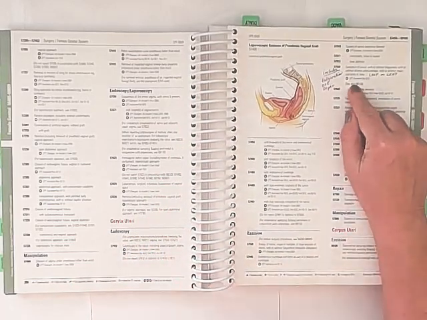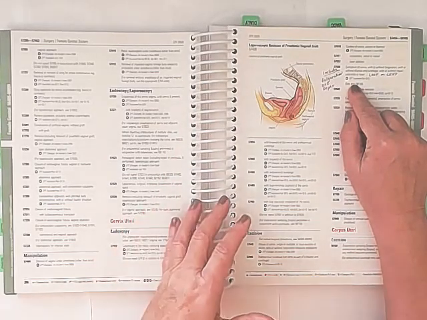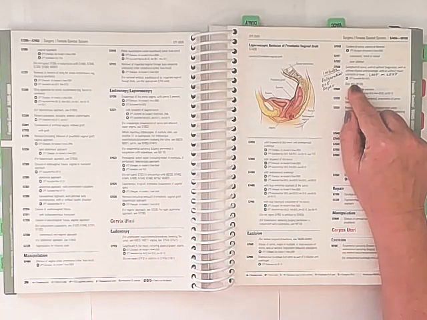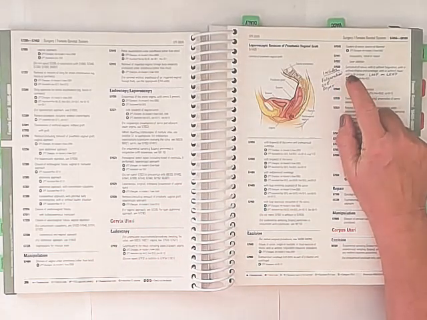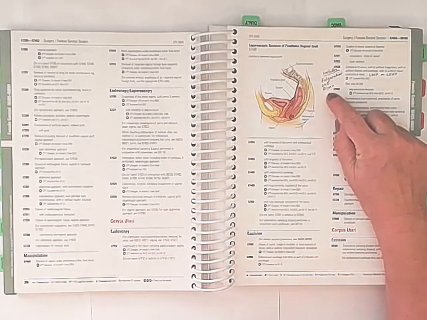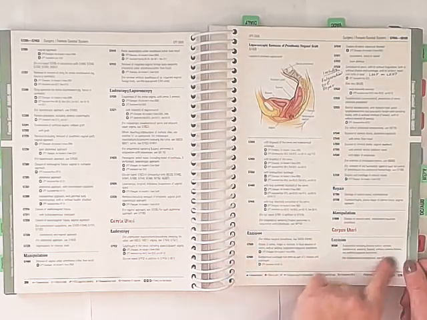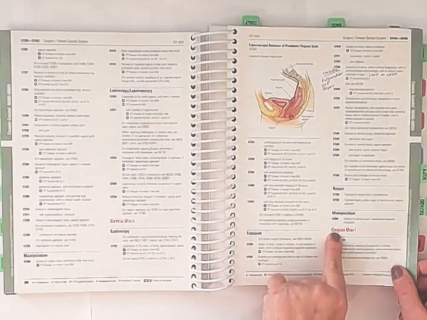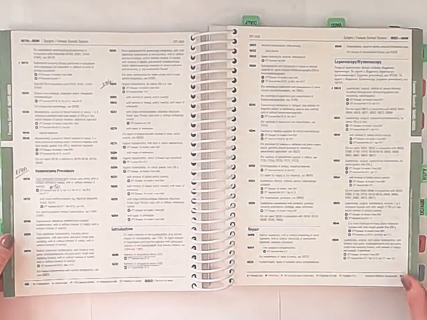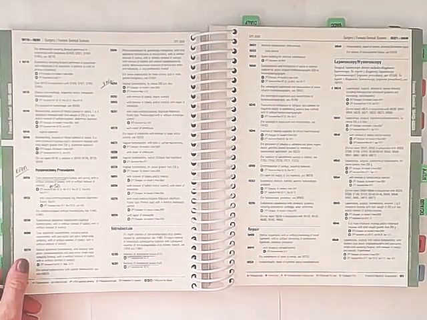Code 57520. I again make notes of what would be included in that code. This code includes fulguration, D&C, and repair, if all of those things were done. Then we get into the body of the uterus, corpus uteri. That's the body of the uterus. This is where you're going to have your hysterectomy codes.